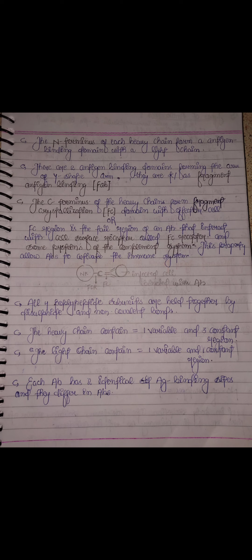Or we can say that the Fc region is the tail region of an antibody that interacts with cell surface receptors called Fc receptors and some proteins of the complement system. These proteins allow antibodies to activate the immune system. All 4 polypeptide subunits are held together by disulfide and non-covalent bonds. The heavy chain contains 1 variable and 3 constant regions. The light chain contains 1 variable and 1 constant region. Each antibody has 2 identical antigen binding sites and they differ in antibodies.